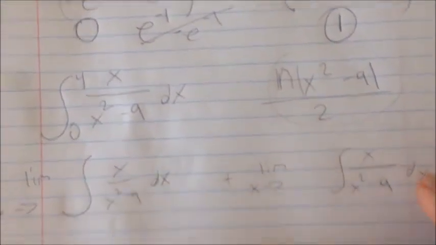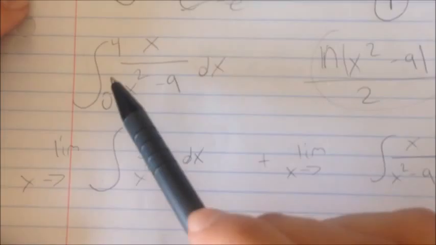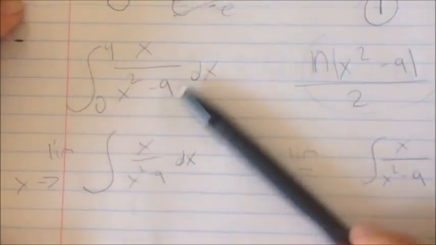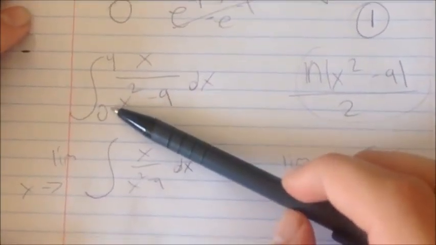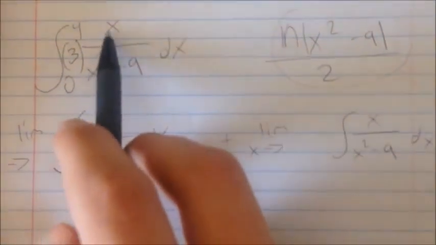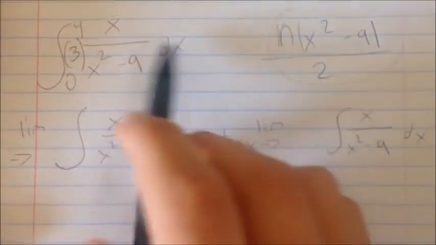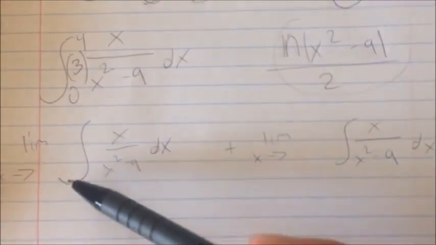Alright, we're going to go to the next problem. The integral is from 0 to 4 of x over x squared minus 9. Now, this thing looks okay, doesn't it? The 4 passes, the 0 passes. However, we have to be careful because in between these, 3 doesn't exist. There's no defined function, 3 squared minus 9 is 0, so there's a division by 0. And as we did in the last two integrals, we have to split up into two integrals again.